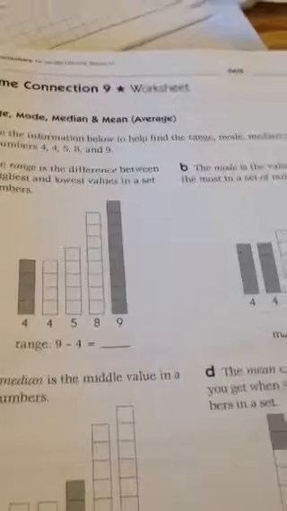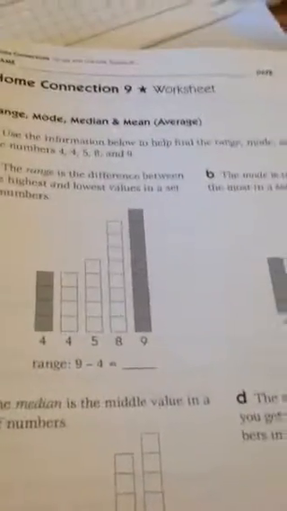So remember, don't leave anything blank on your homework. If you have any questions at all, if you leave it blank, you need to write, I don't know, and you need to explain to me what it is about the range, the mode, the median, and the mean that you just don't get. Good luck.